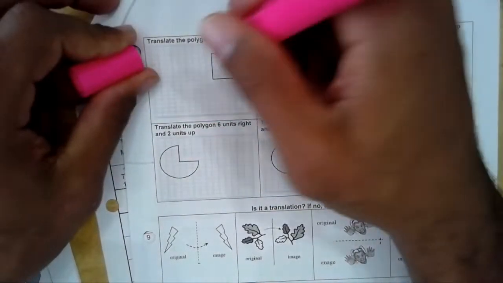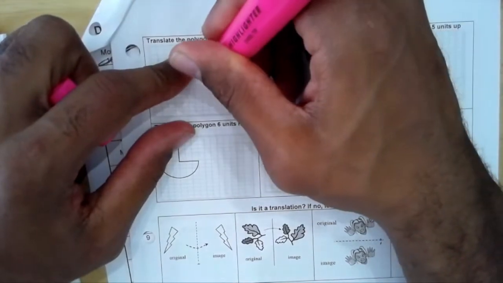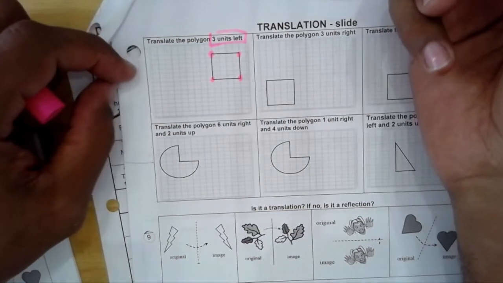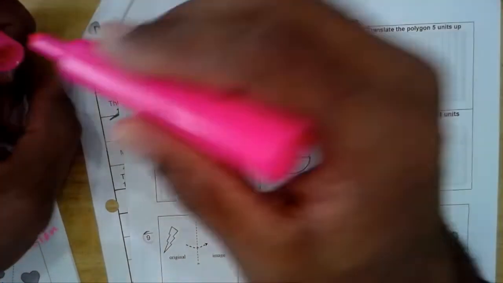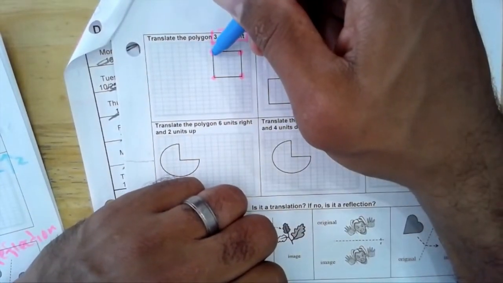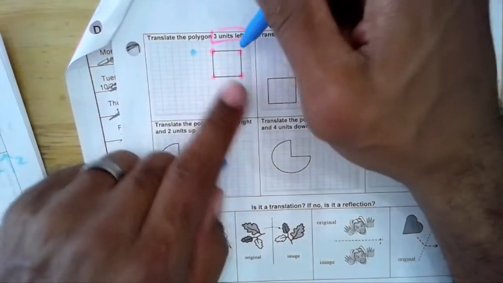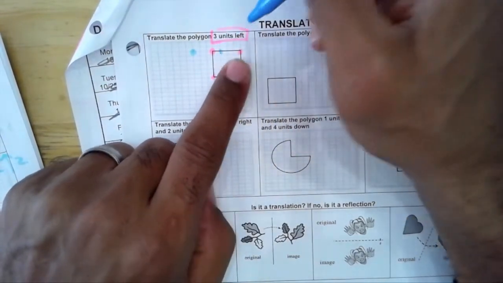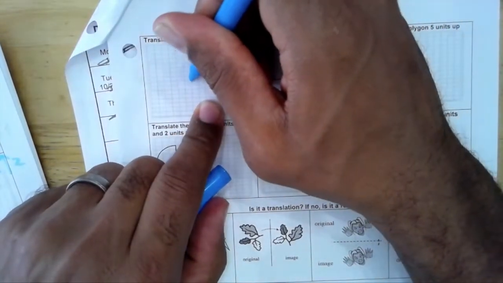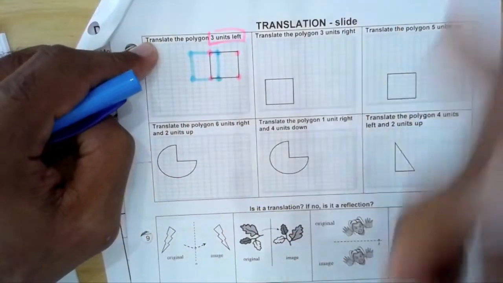So like if this is the first shape, you see how this has four corners? In other words, those four corners are like points. I got 1, 2, 3, 4 points. And if it tells me to move 3 units left, all I'm doing is moving all four of those points to the left 3 units. Okay, so all I gotta do is look at each point and go, okay, there's the first point, count 3 to the left. 1, 2, 3. There's the new point for that corner. 1, 2, 3. There's a new point for that corner. 1, 2, 3. And 1, 2, 3 for the last point here. And you can see the shape has just moved to the left by 3 units. So that's pretty much what you're doing there.